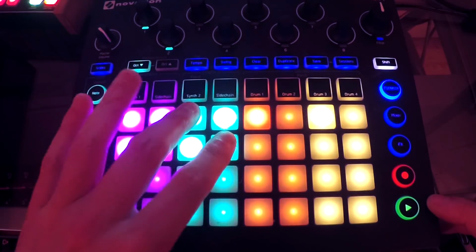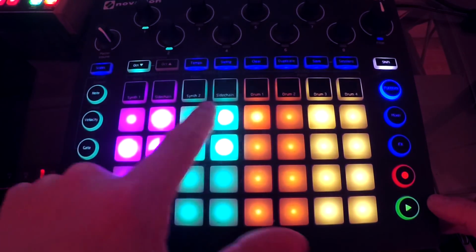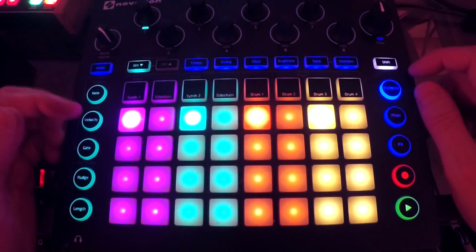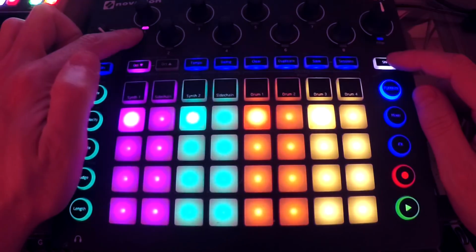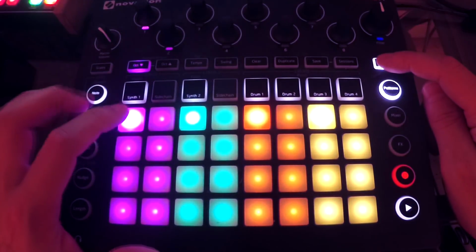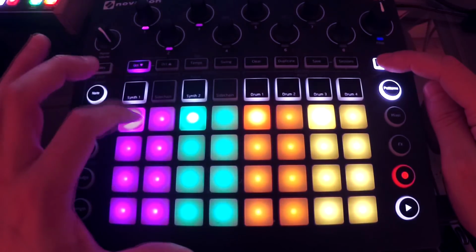Now normally if I just do this, it's gonna go 1, 2, 3, 4. Same thing. Let's actually program that in. So what you have to do is just count it out. Right now we're on here and we see that as 1. So when we're holding down shift, we press this again. Now we have 2. 1, 2, 3, 4.